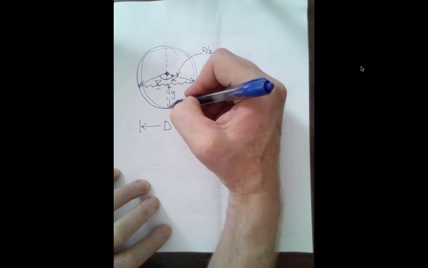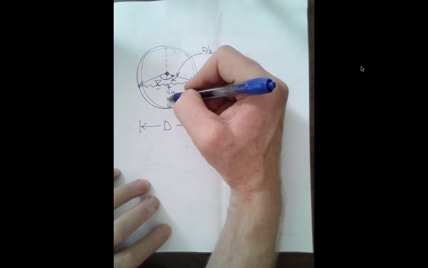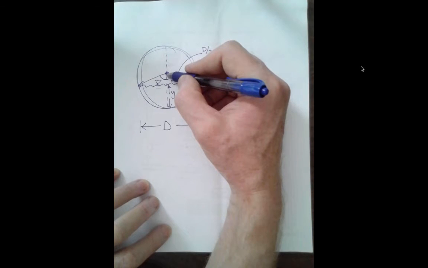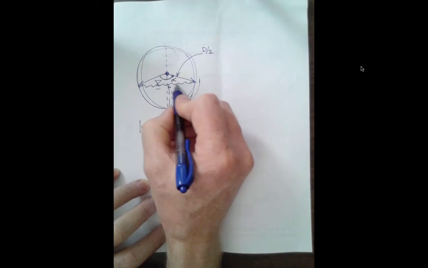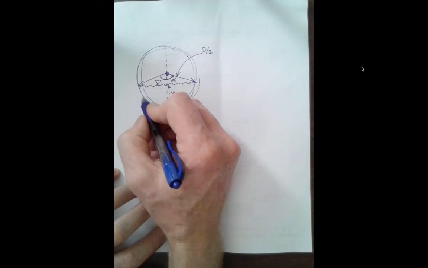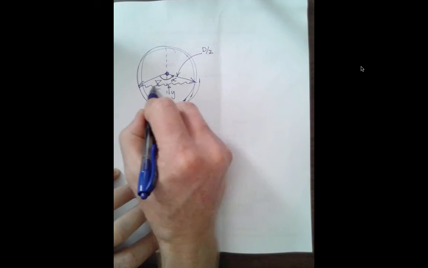Okay, so the radius is defined as d over 2. Excuse me, this distance here is d over 2 minus y. We can use that to find out properties of that triangle, and we can use that also to find out properties of this sector that's split by that chord.